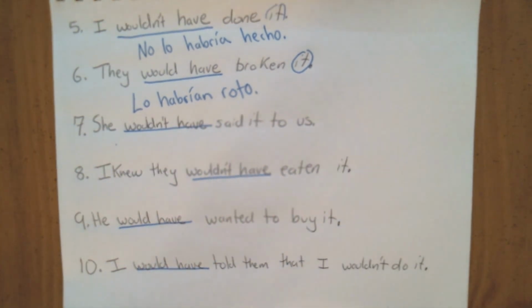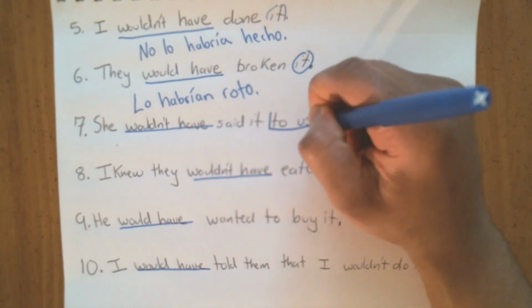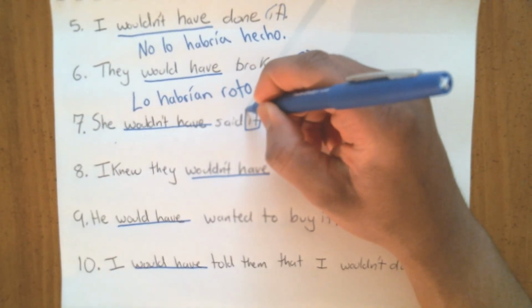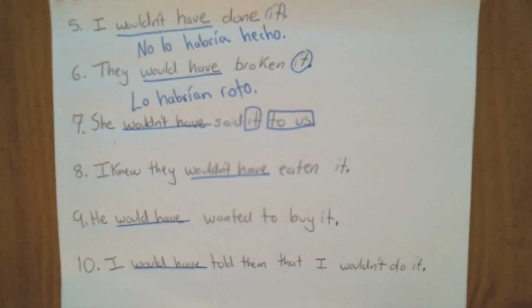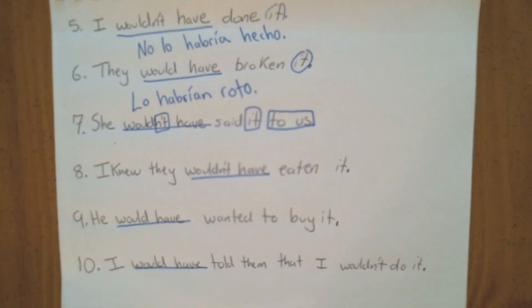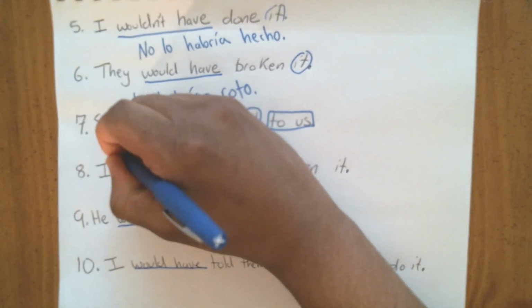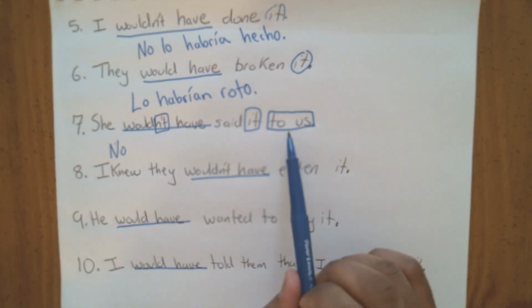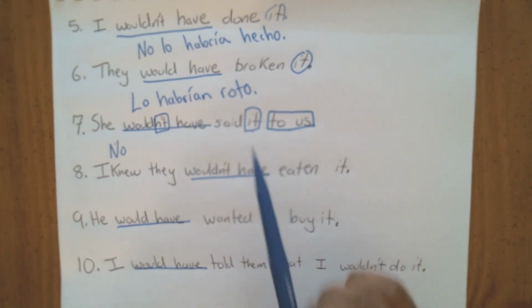She wouldn't have said it to us. This is a more complicated sentence. Why? Because you have your recipient here, you have an it, which is your direct object here, and then you have would not, okay? So you know you put a no in there somewhere. So your no comes first, and then remember, you put the recipients or the people before the thing they receive.